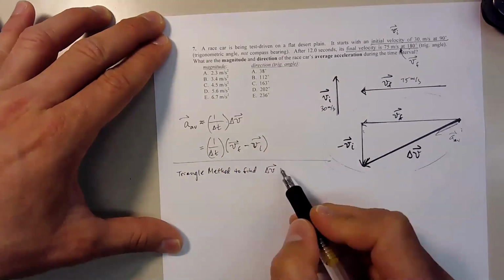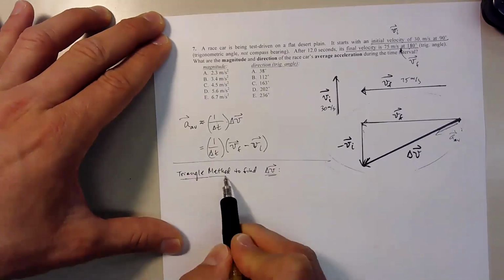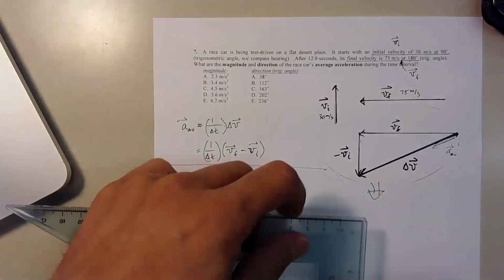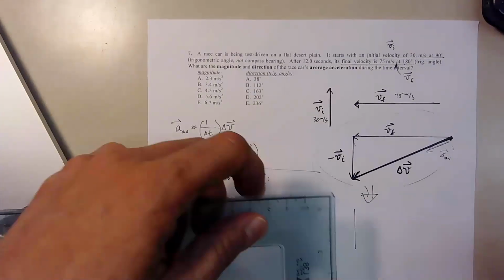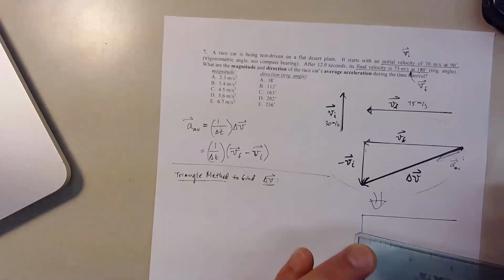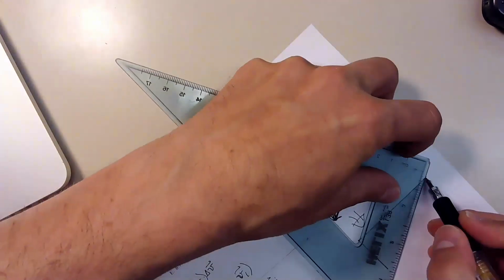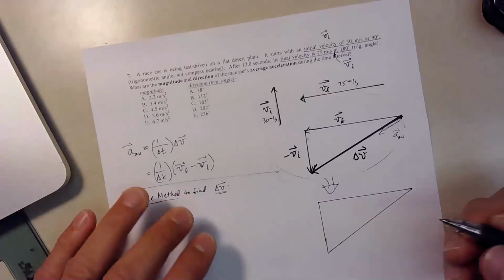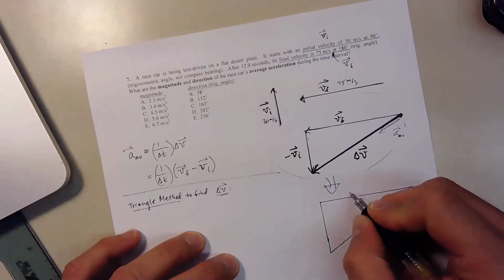For the vector subtraction part, let's use the triangle method. I'm going to turn this into a primitive geometric figure where I remove the little vector arrowheads, and write down all the lengths and angles I know for this triangle.